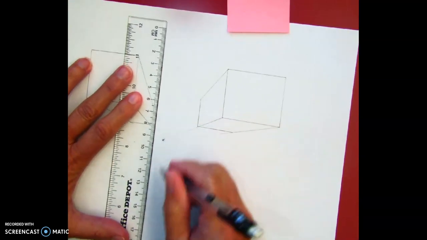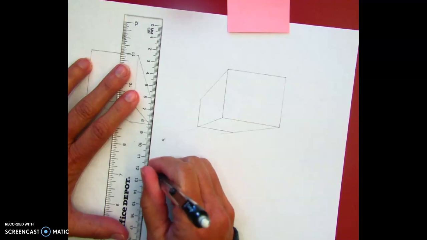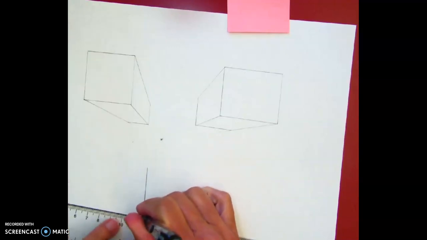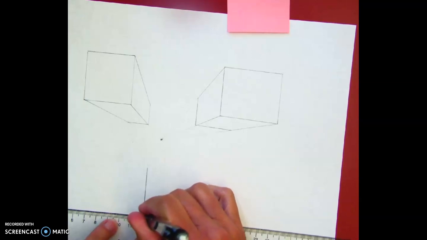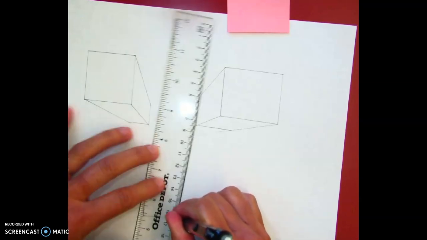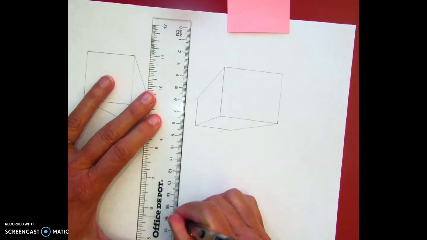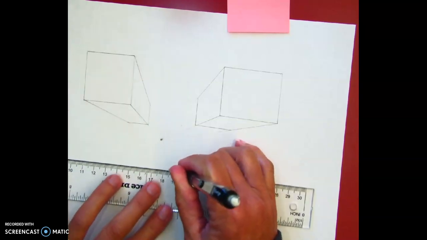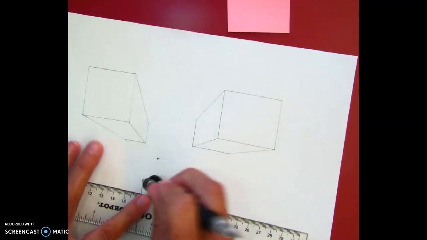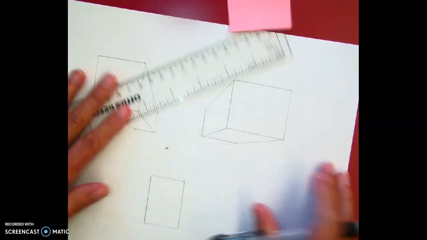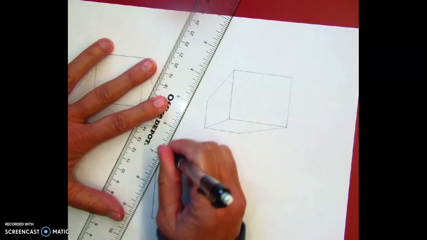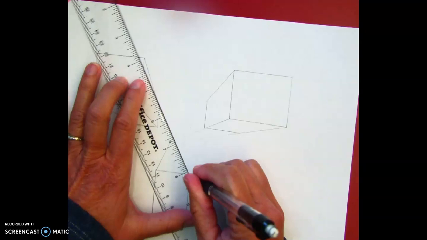If I do one right below, you can see that we'll have the corner point going to the vanishing point, corner point to the vanishing point.